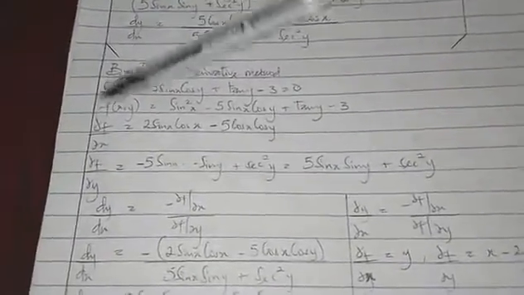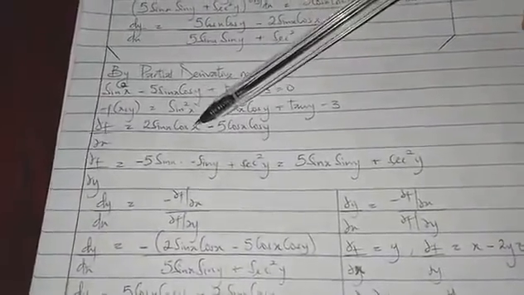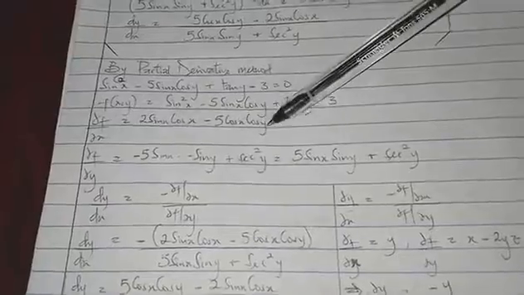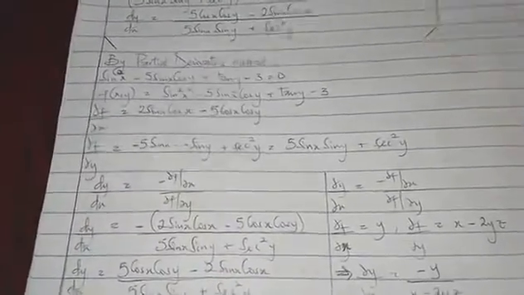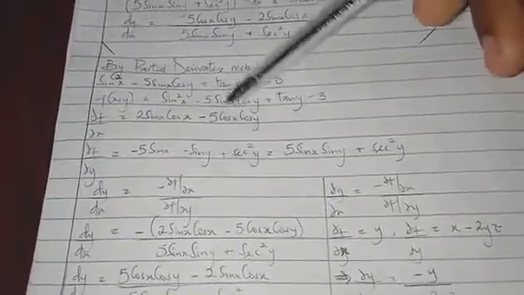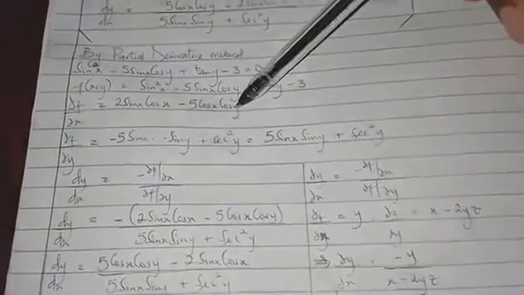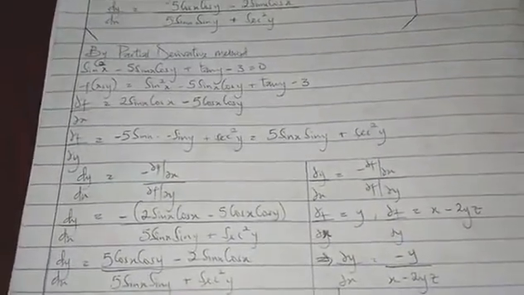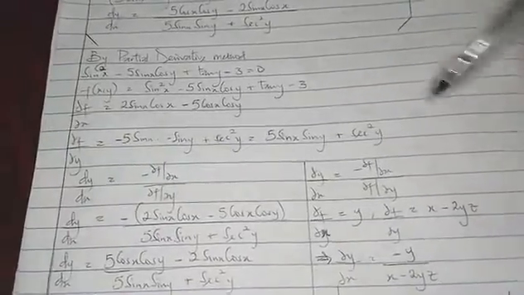Now partial f over partial x is 2 sine x cos x minus 5 cos x cos y. You know how we got this one: you're going to differentiate only the sine x here, while these two remain as a constant. So the differentiation of sine x is cos x. For the differentiation of tan y with respect to x, there's no x here, so this is 0, this is also 0.